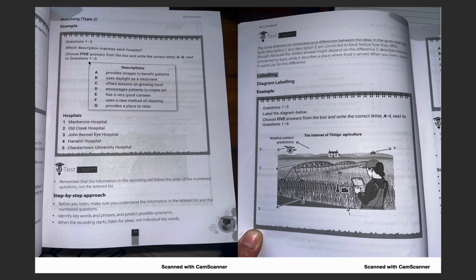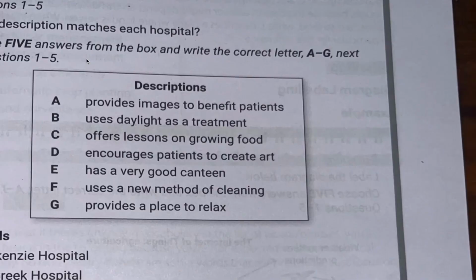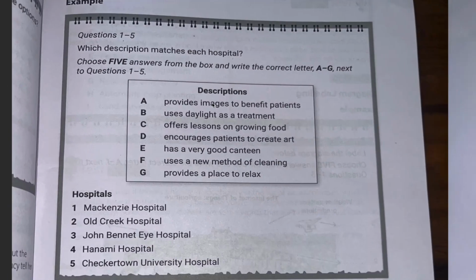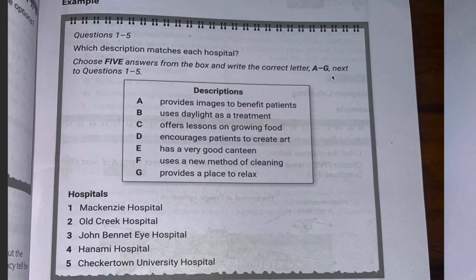Moving on to the next example. Which description matches each hospital? Choose 5 answers from the box and write the correct letter, A to G. So these are the descriptions which are given, and you need to match them with the questions. For example, if you heard that the Mackenzie hospital basically uses a new method of cleaning, you will write F over here.